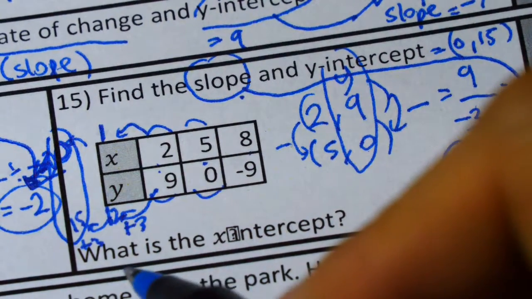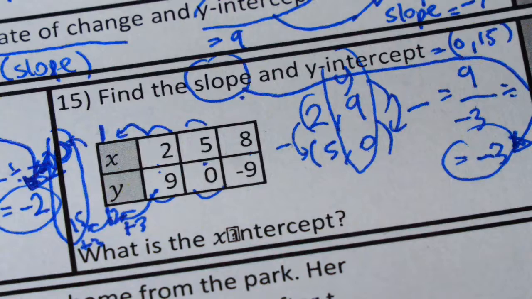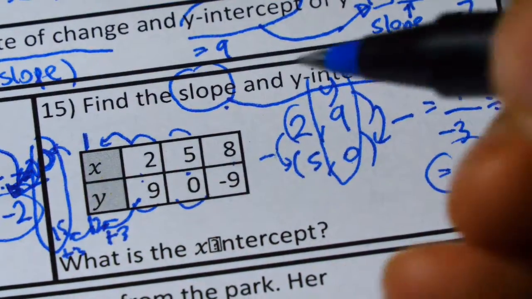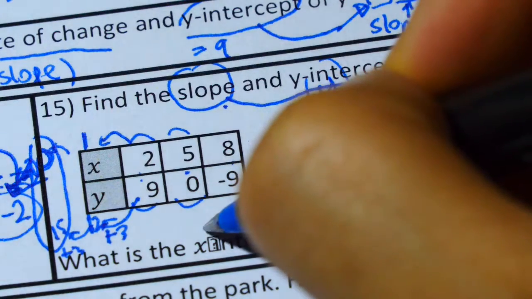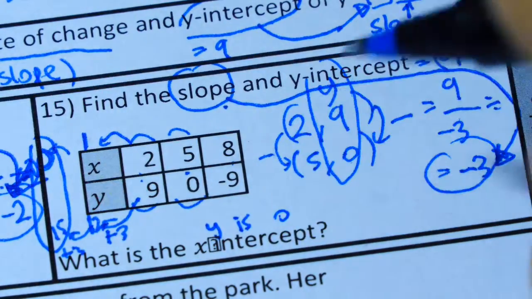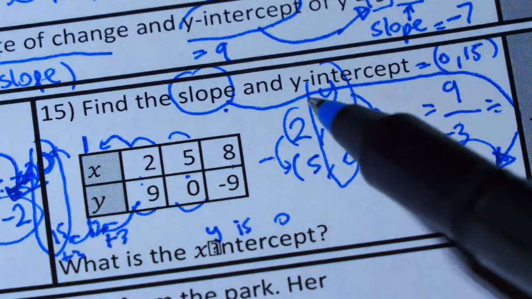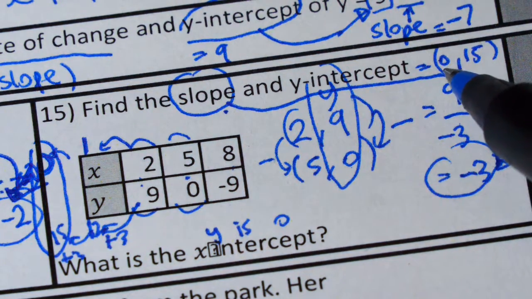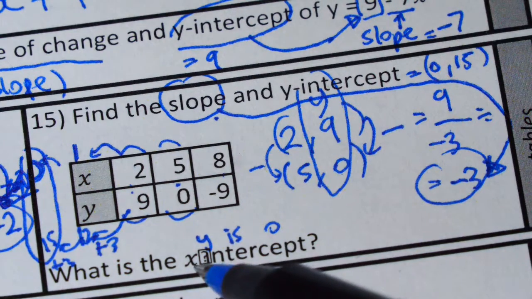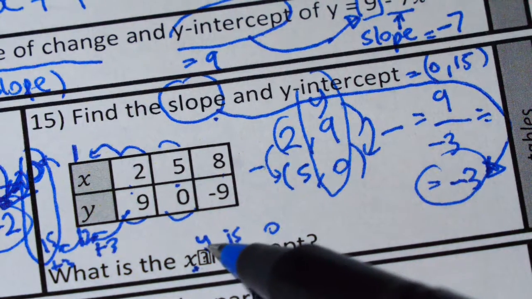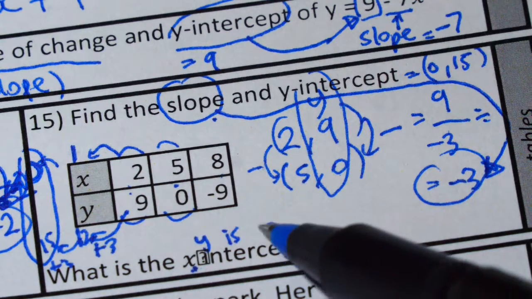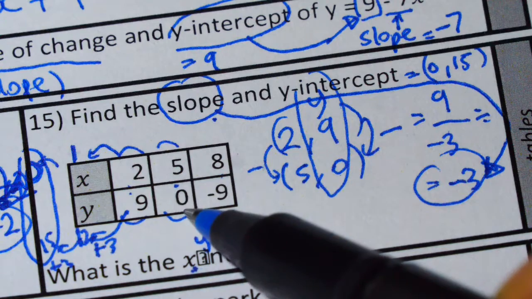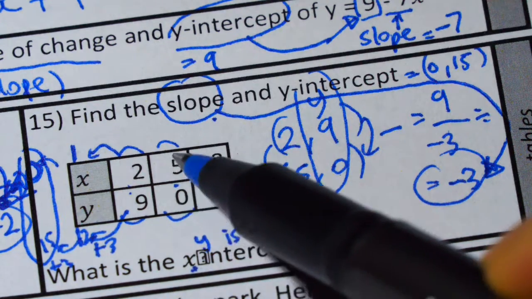Now this question is asking, what is the x-intercept? When we are looking at the x-intercept, we want it when y is 0. If you remember before, the y-intercept is when x is 0. So when we are finding the x-intercept, the y must be 0. Are there any points where y is 0? Yes. This point here. y is 0. So 5, 0.